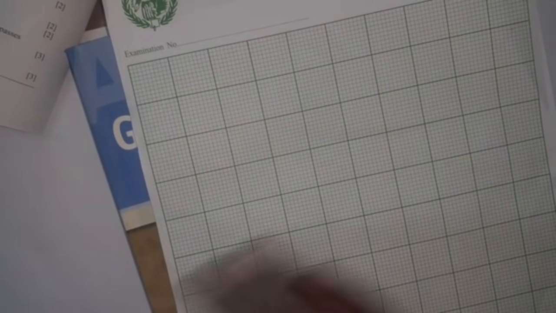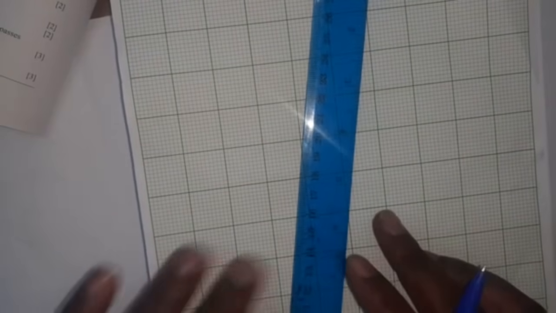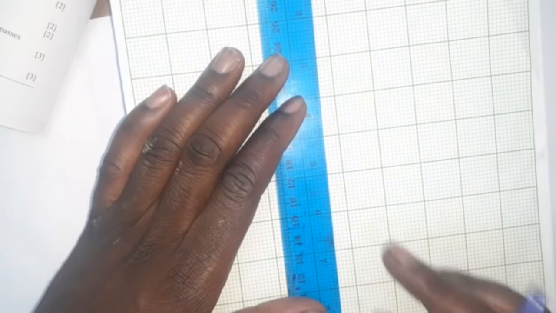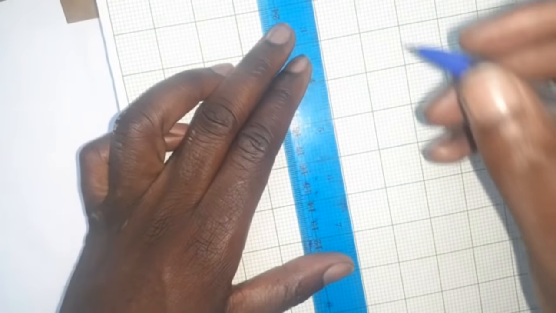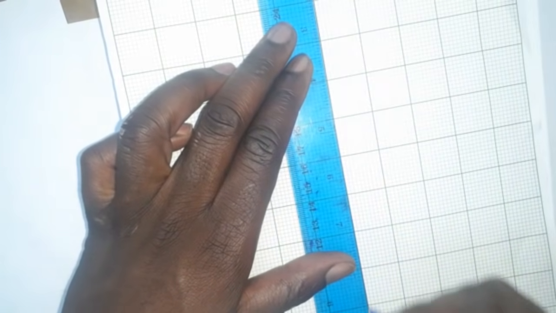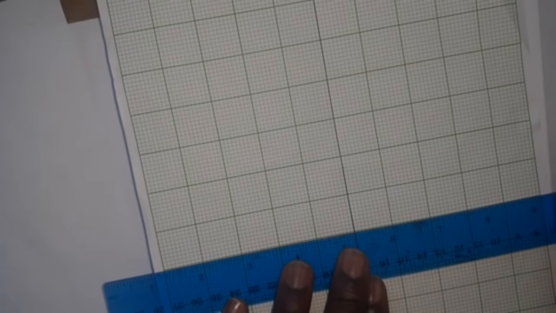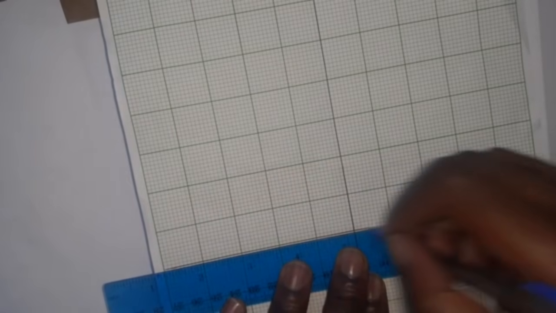Doing this question, we have our graph paper here. So we draw the axes here, then we draw the x-axis.